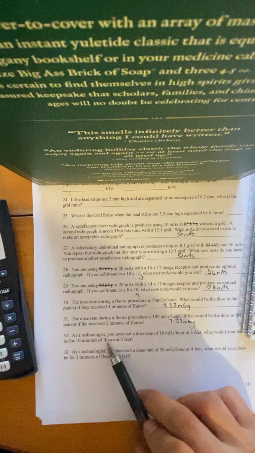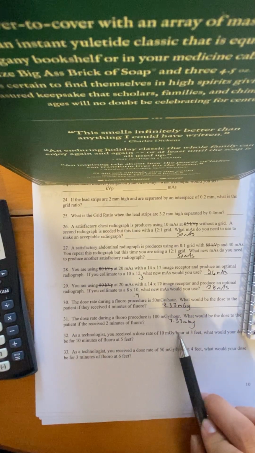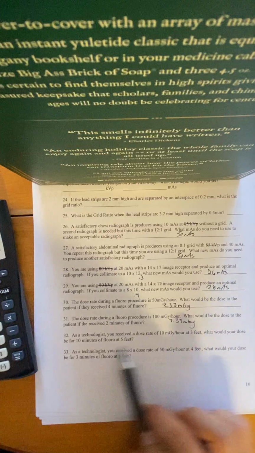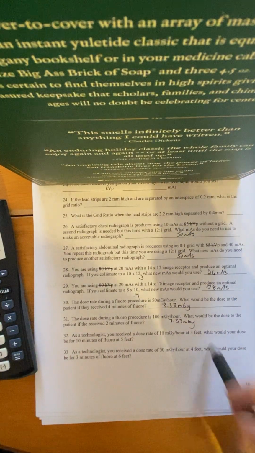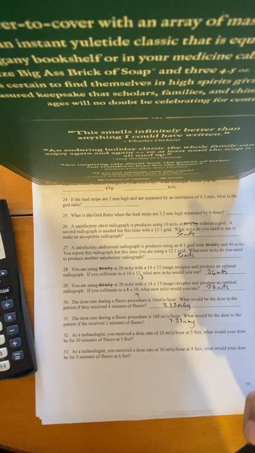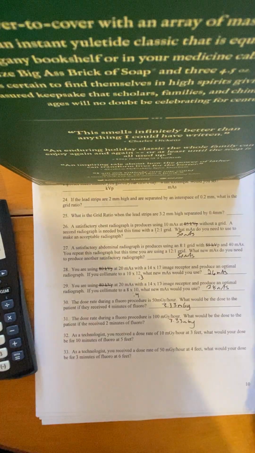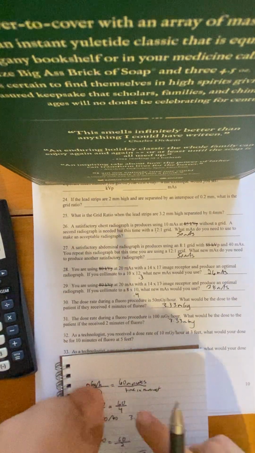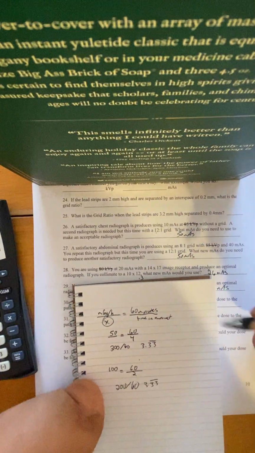Next problem is a two-stepper. So as a technologist, you received a dose of 10 milligrays per hour at 3 feet. What would your dose be at 10 minutes of fluoro at 5 feet? So you're including distance. So dose and distance, that's your inverse square law. It's super easy. You know that one formula already, fluoro time, and you know your inverse square law.